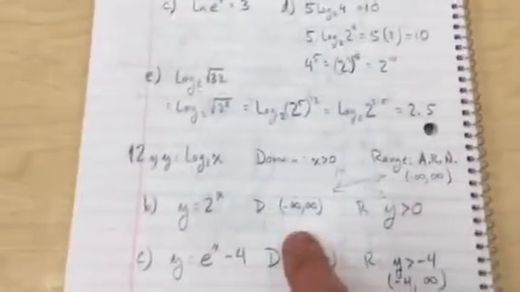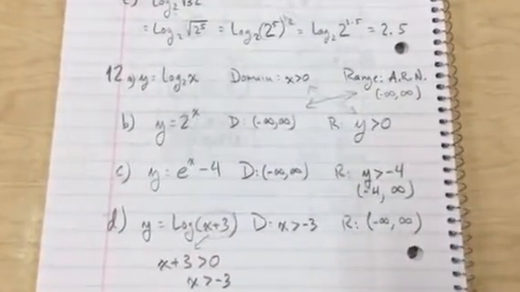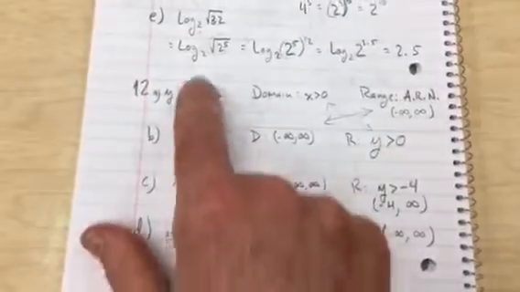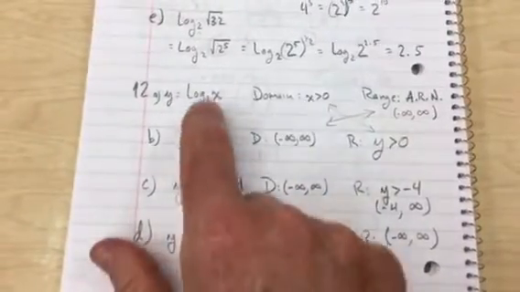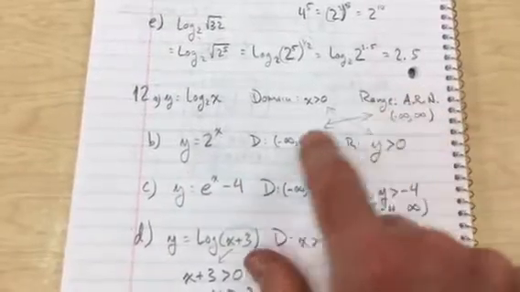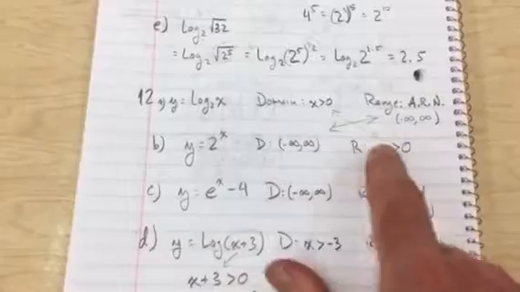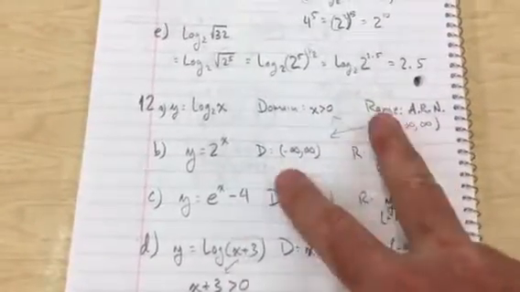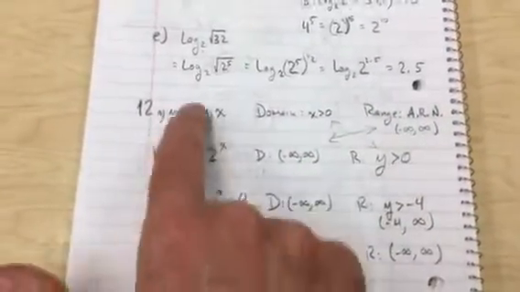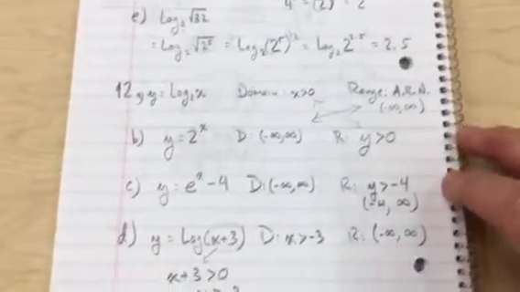Okay? The domain and range of log and exponential functions is really important to emphasize here. These 2 functions are inverses of each other. Log, exponential, same base. They're inverses. The range of one is the domain of the other, and vice versa. The domain and range swap places for inverses. And that's clearly true for exponentials as well as anything else.